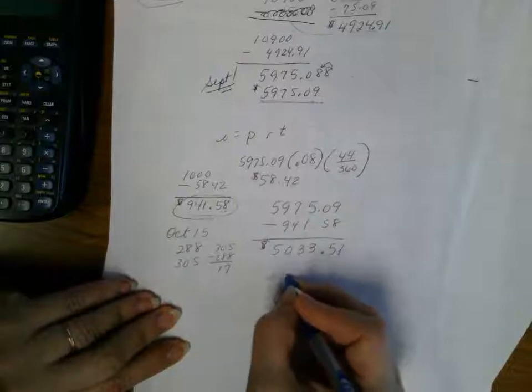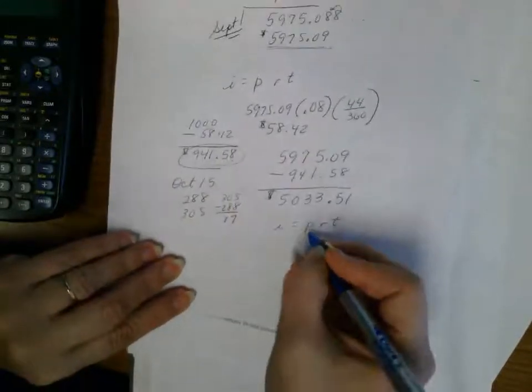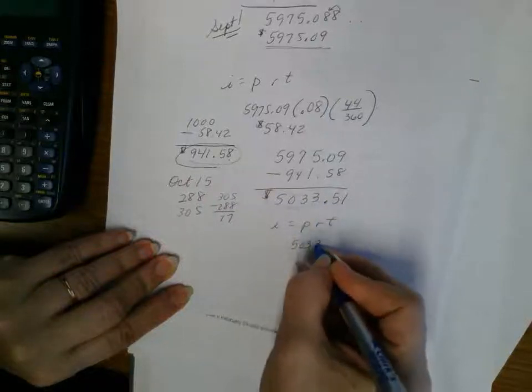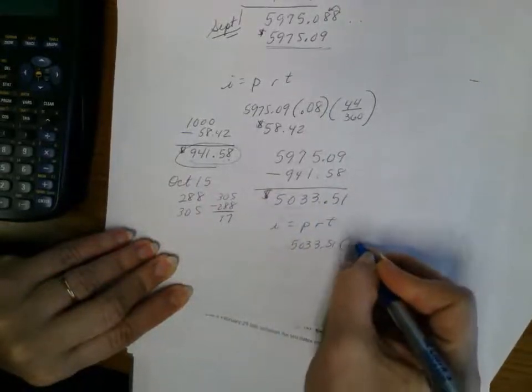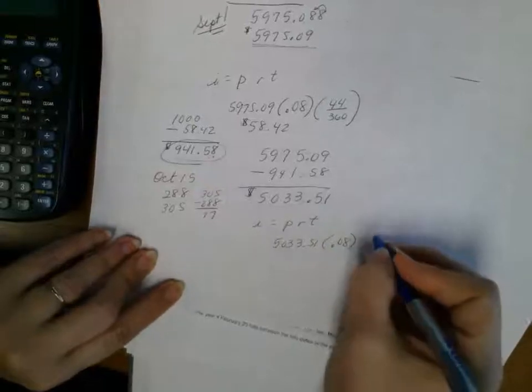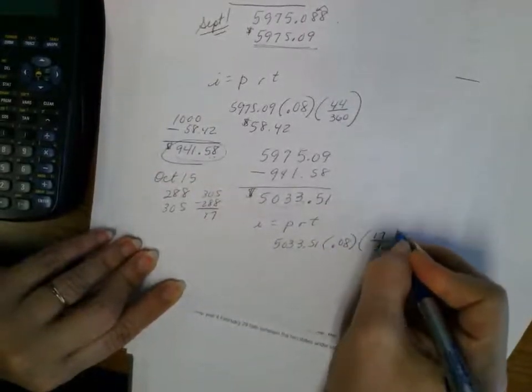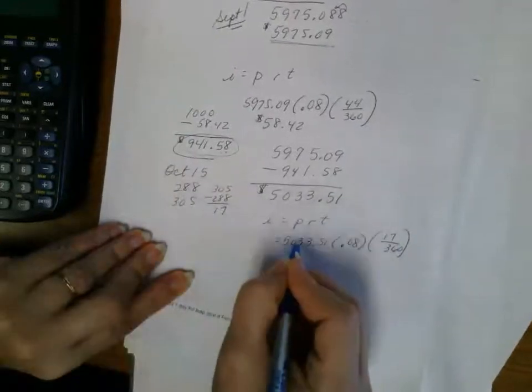So I've got I equals PRT once again. My principal, which keeps going down just a little bit each time you make that partial payment. Rate is still staying steady at that 8% that we were given. And time is now just 17 days over 360 that I'll owe interest on that principal.